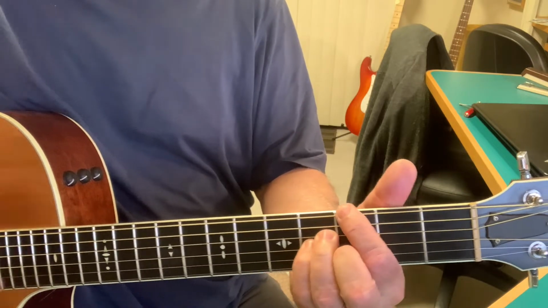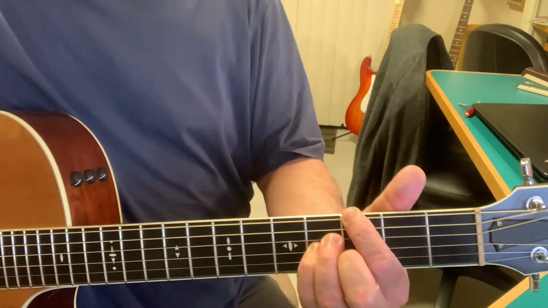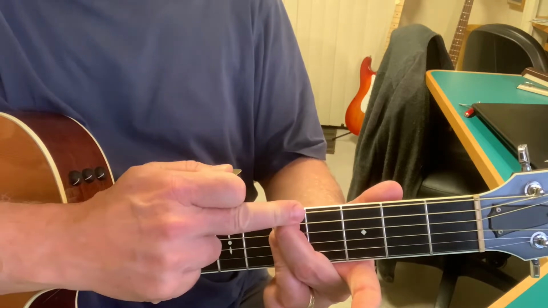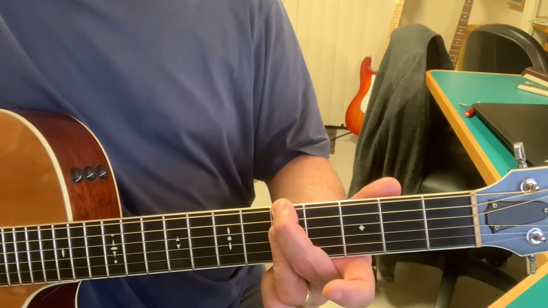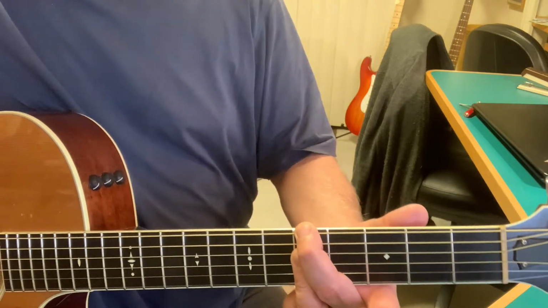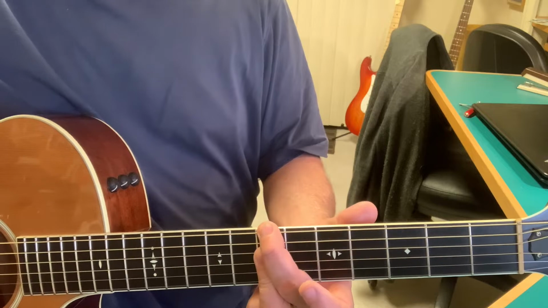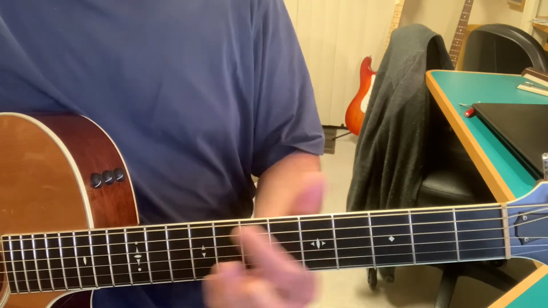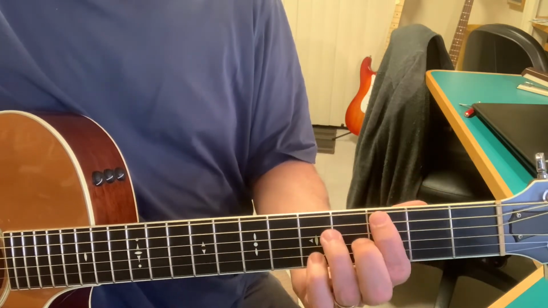So here's 1 major 7, 3, 5. The 2 chord, whole step up, 1, flat 7, flat 3, 5, 1. The 3 chord is exactly the same. The 4 chord is the only other chord that gets a major 7. So the 1 chord and the 4 chord.